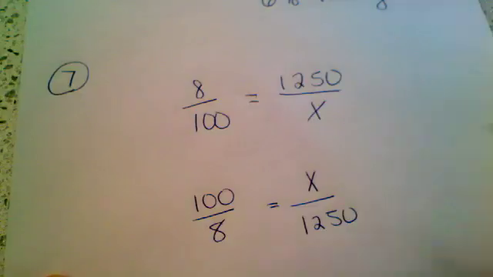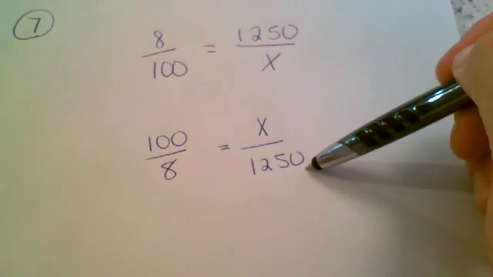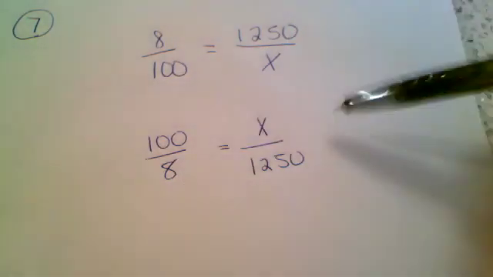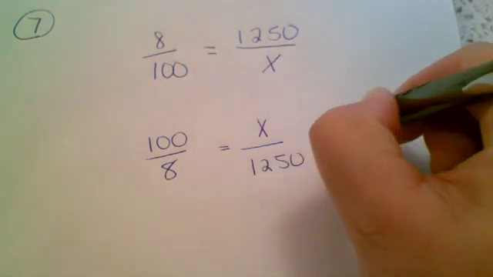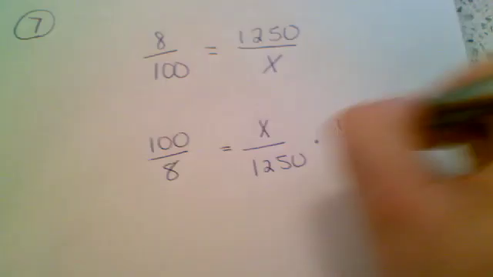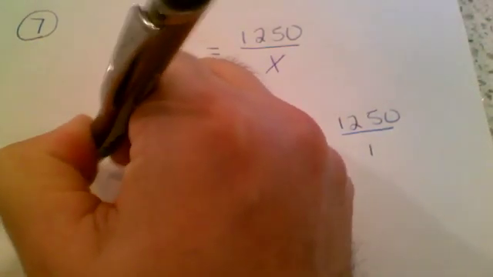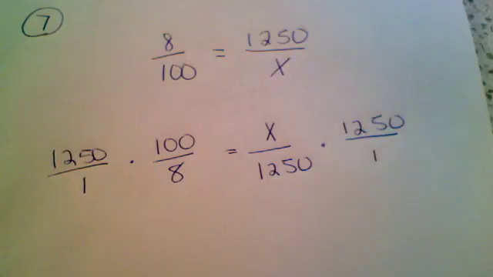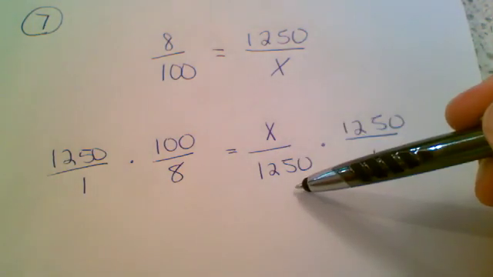Just like in the first example, because the variable is in the denominator, we're going to flip the two ratios over so that now the variable is in the numerator. So again, the variable is being divided by 1250.